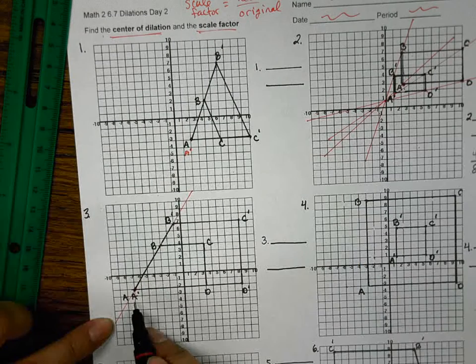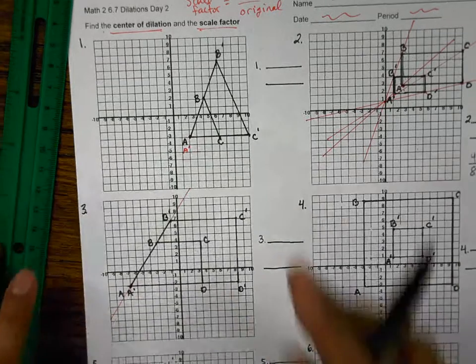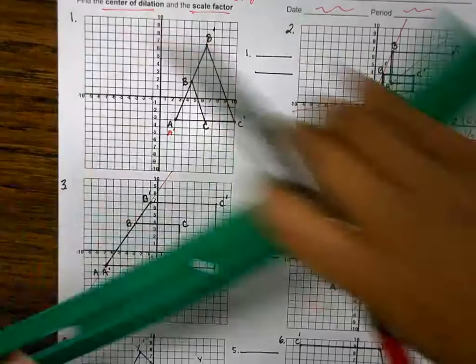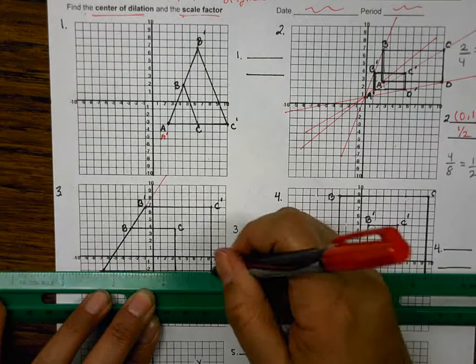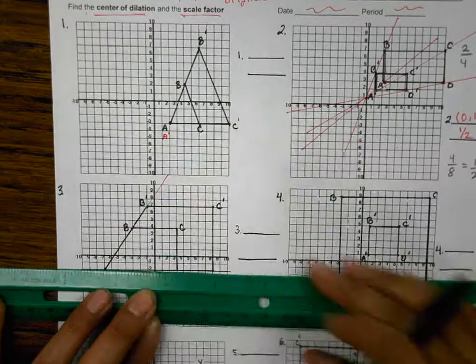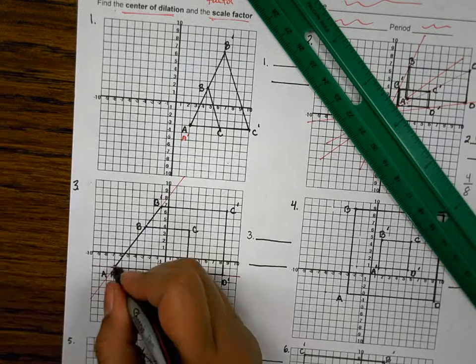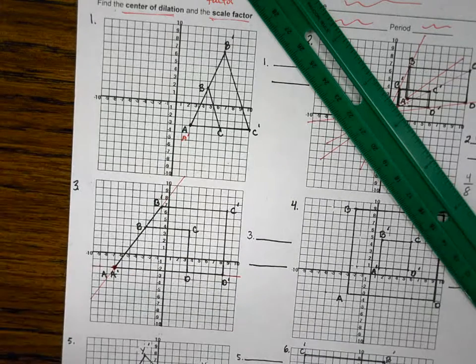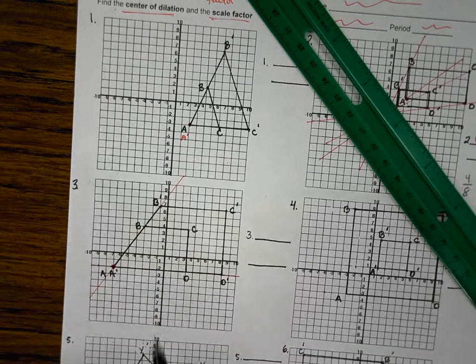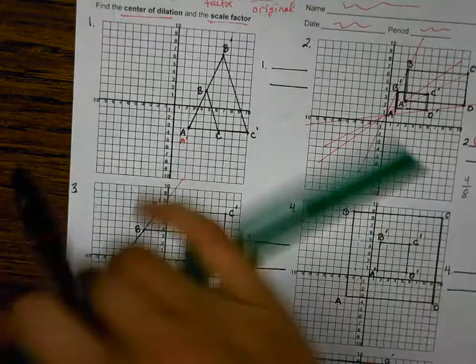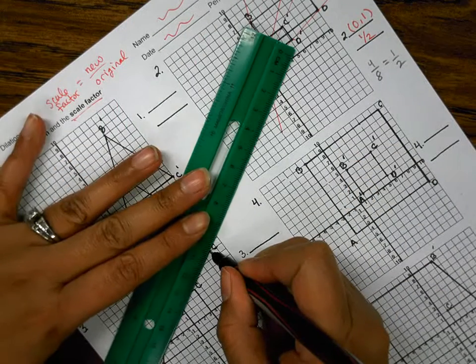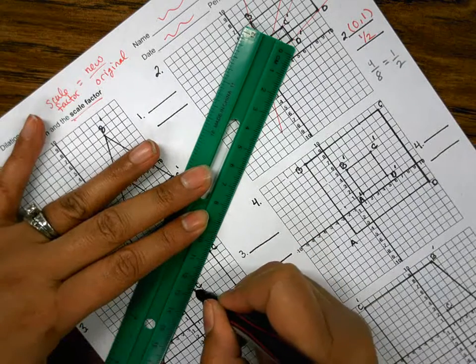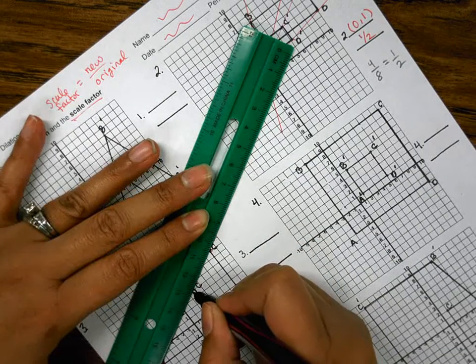Okay. What else do I have? D and D prime. When I line up the D and D prime, it's this dark horizontal line that's here. And so far, those 2 lines are intersecting at the same point that A and A prime lie on. Let's intersect with C and C prime and see if we get the same thing. Make sure those 2 corners are on your ruler.